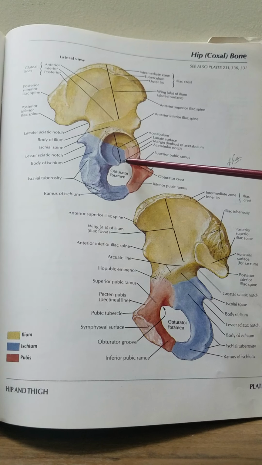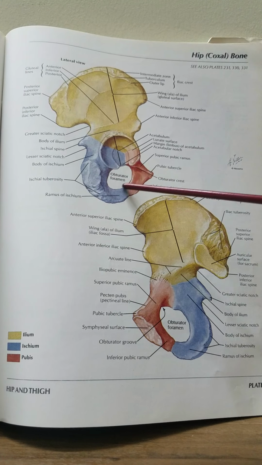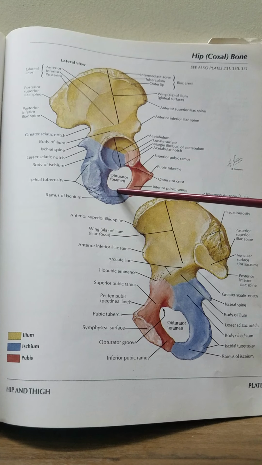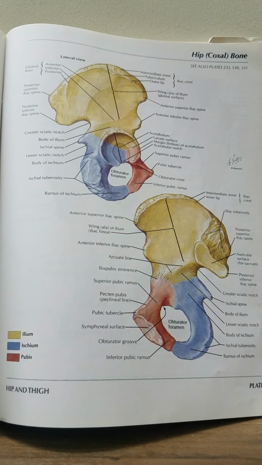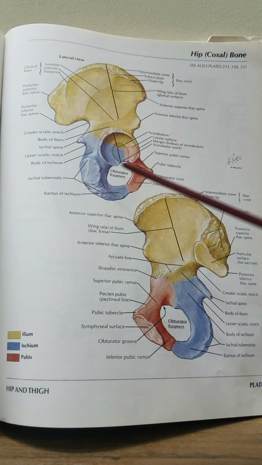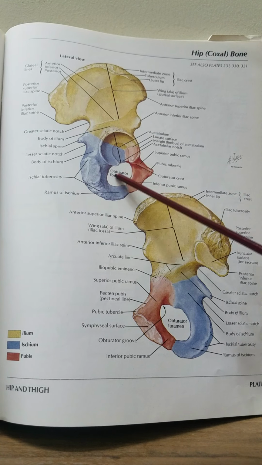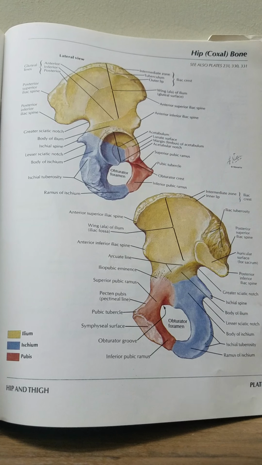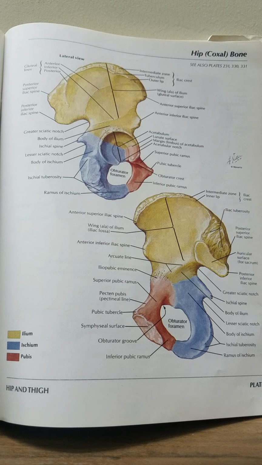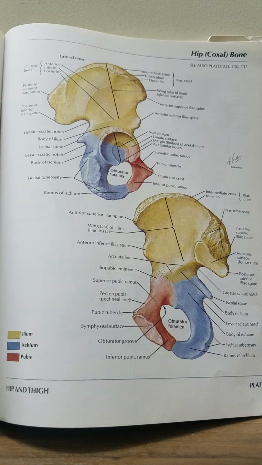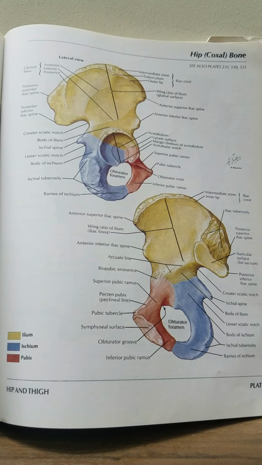Talking about the obturator foramen now. This is the obturator foramen. It minimizes the mass of the hip bone. At the same time, because this foramen is covered by a membrane known as the obturator membrane, it still gives surface area for the attachment of various muscles. It's a large foramen. It is oval in males and usually triangular in females.